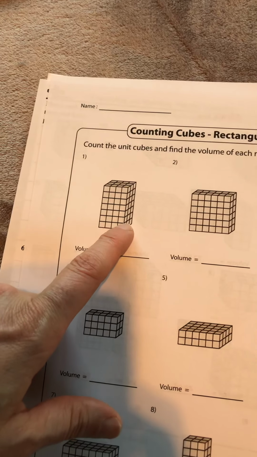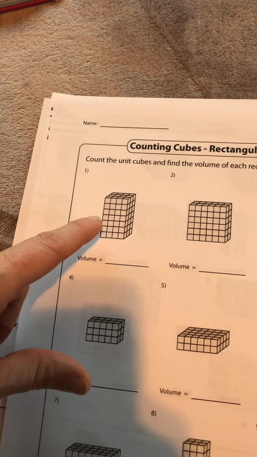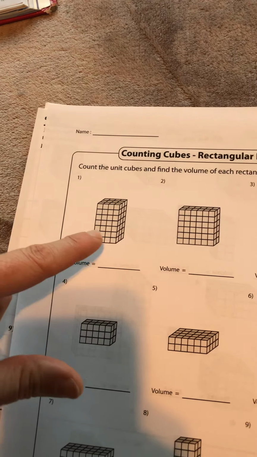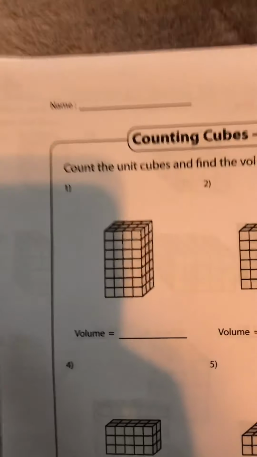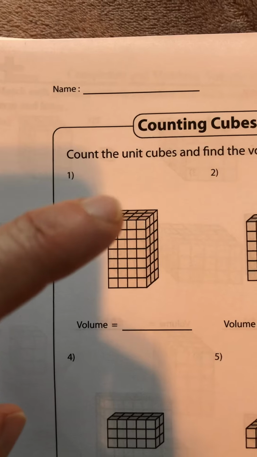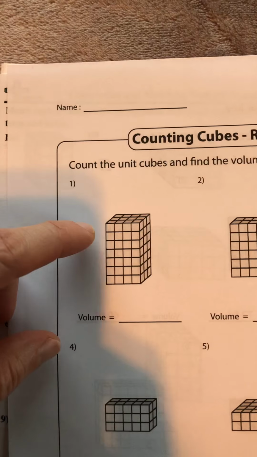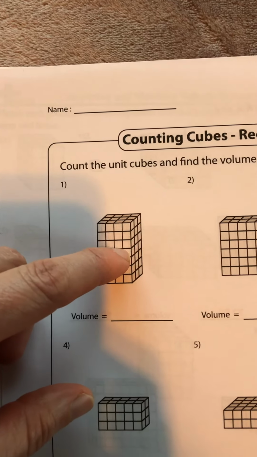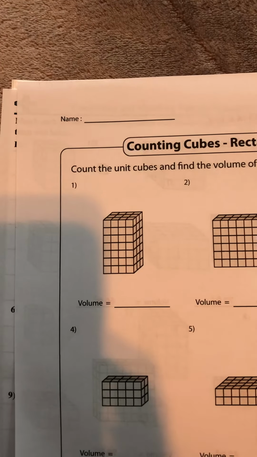So each little cube is worth 1, and in order to find this by counting, you would have to count up how many cubes are on each layer. So I can see a top layer right here. 1, 2, 3, 4, 5, 6, 7, 8, 9, 10, 11, 12. So there's 12 in one layer, and I can check and see how many layers there are. 1, 2, 3, 4, 5, 6, 7. 7 times 12 is 84.